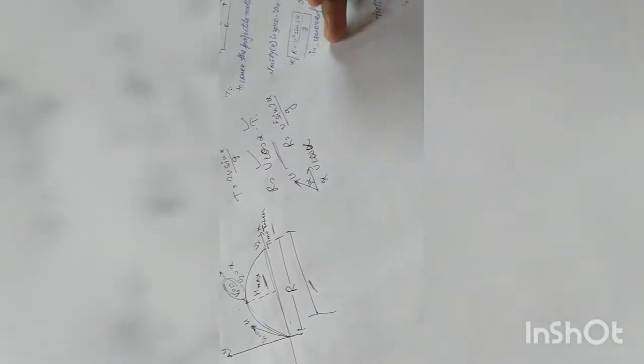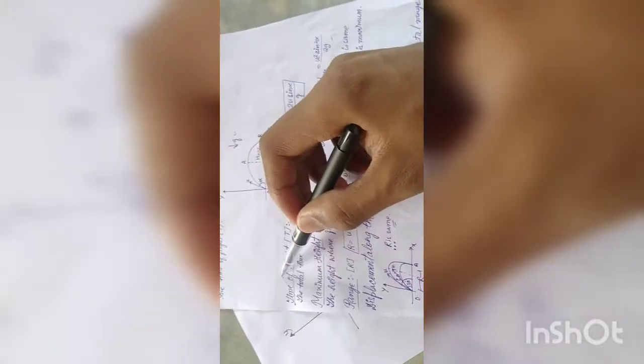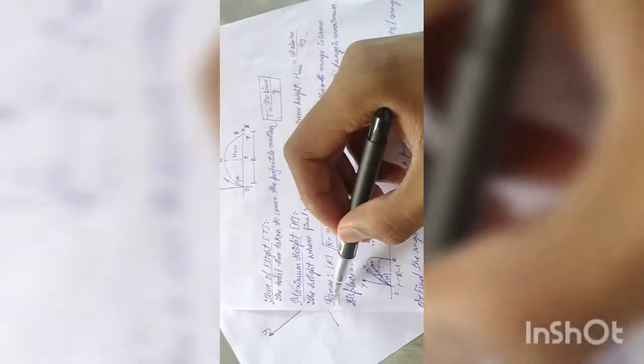Now in this we need to first see the sine 2 alpha formula, and then we'll be able to take out the range. So here we talk about the time of flight, the maximum height, the range, the displacement along the x-axis covered.